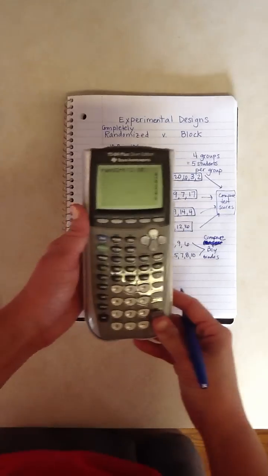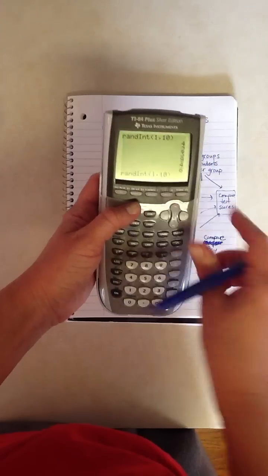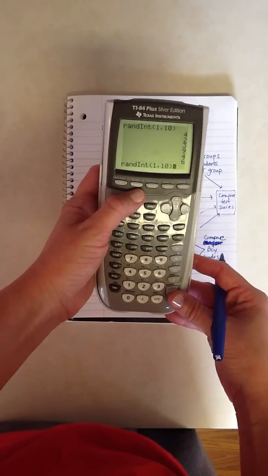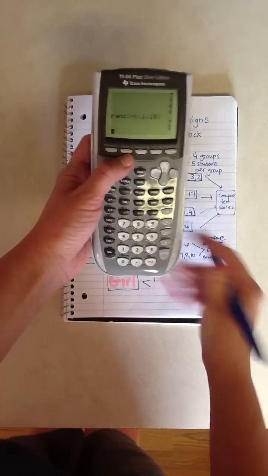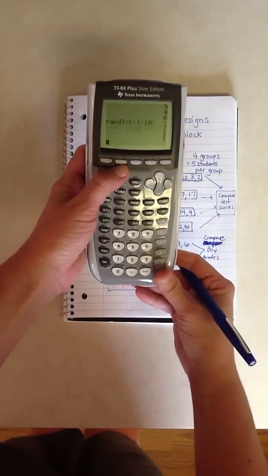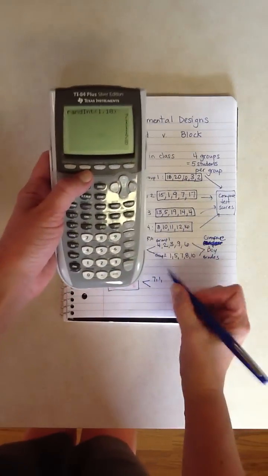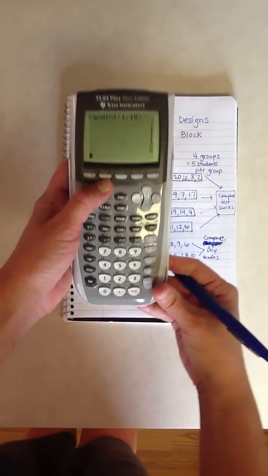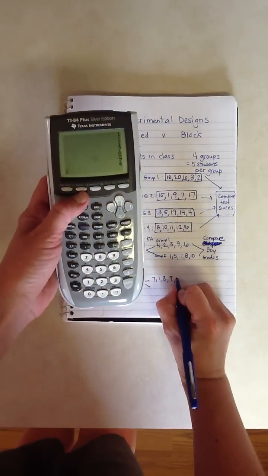So now I have my 2 girl groups. I'm going to re-enter what I had. There should be 10 girls. And now I'm going to pick 5 of those. The first girl chosen would be 7. 1. Oh, wow. And 8. 9. And 4.